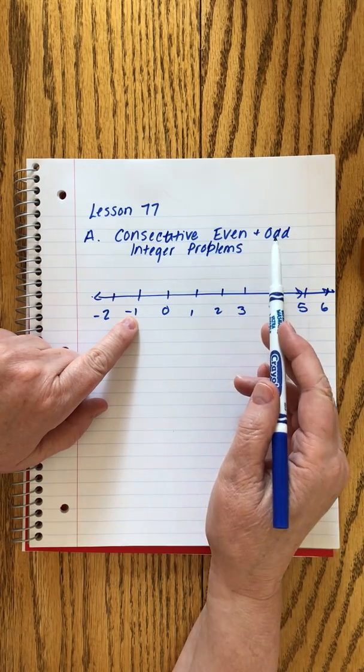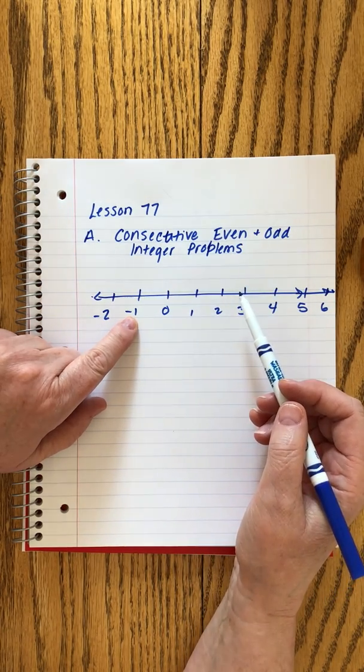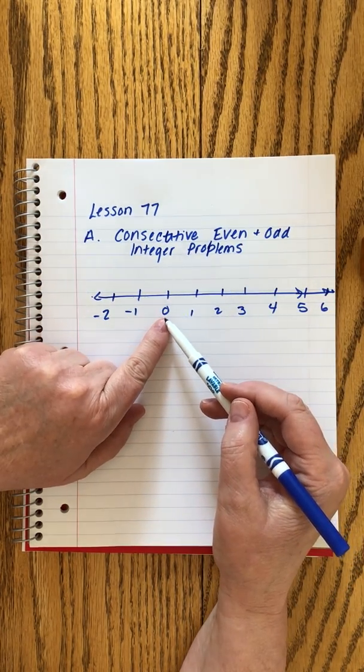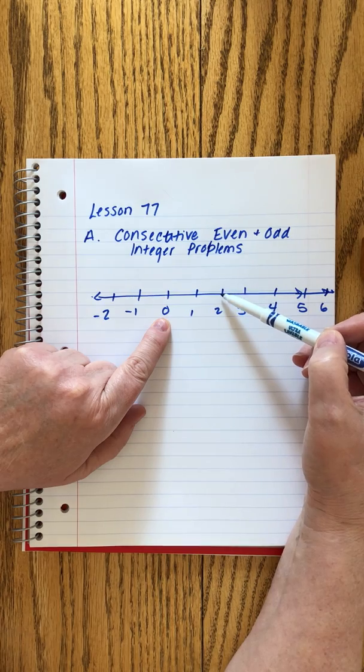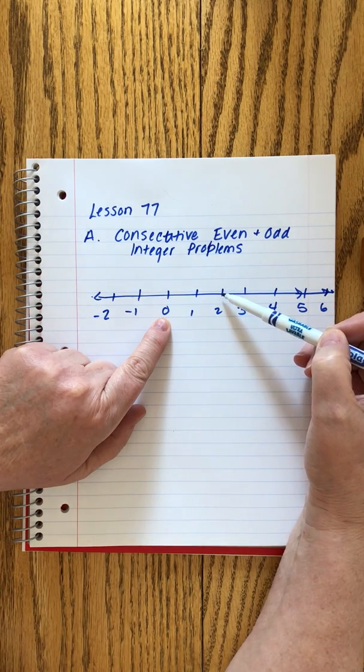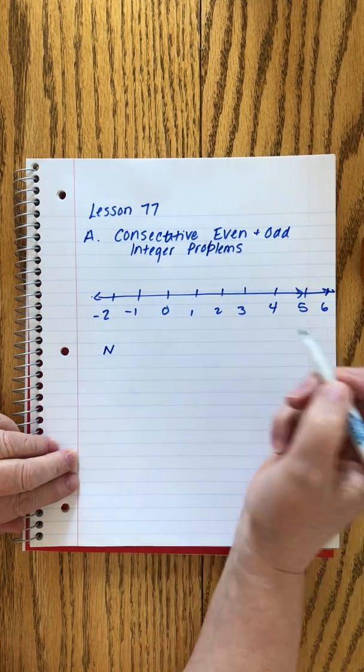But now we want to talk about even or odd. So let's start with even. 0 is an even number. If we want the next consecutive even integer, we would add 2, right? So our first number is n, just like we did before.